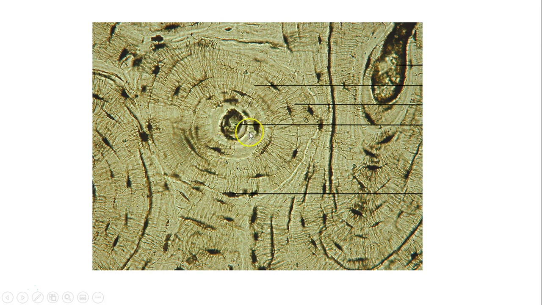Do we have some other structures? Yeah, the rings themselves are called lamella, and lamellae, A-E, would be plural. It would be nice on this one if you said concentric lamella, because they're in concentric circles. These little spaces are also called lacunae, because bone has lacuna too, not just cartilage.